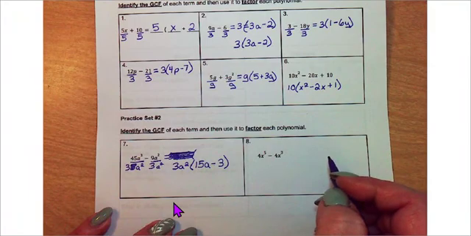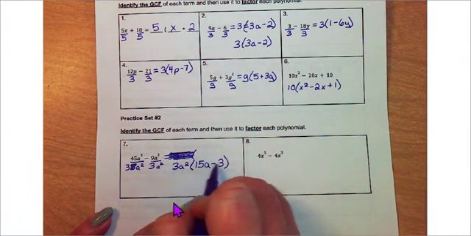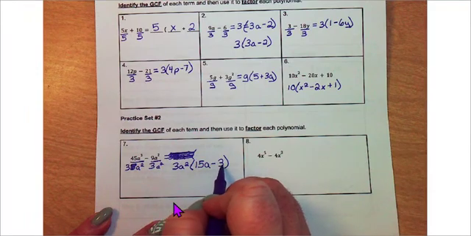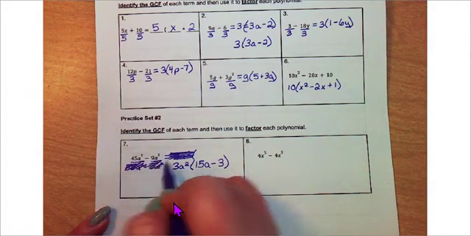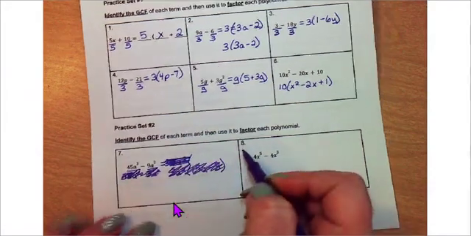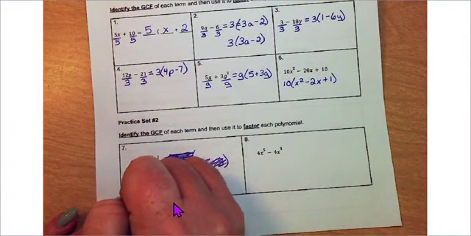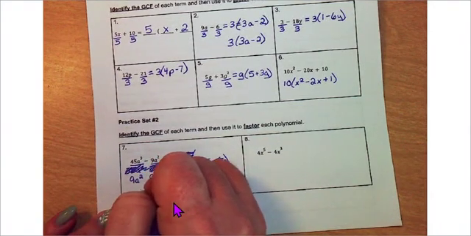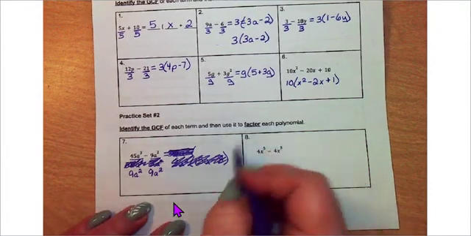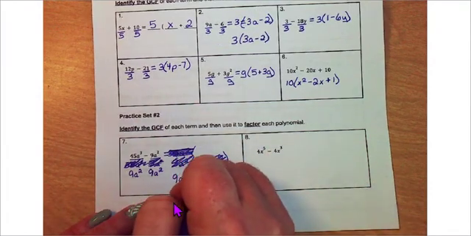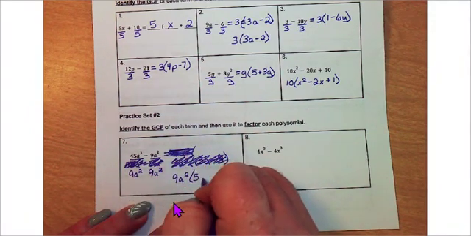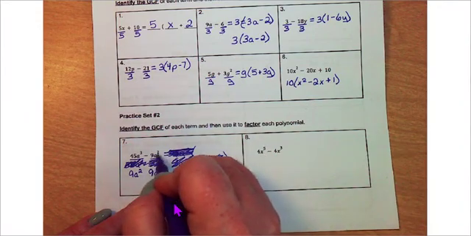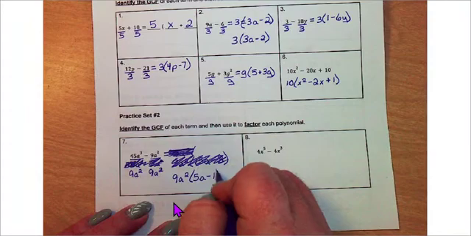Oh, wait a minute. Go back to number 7. If I look, this is in my factored form. There's a bigger number than 3. The biggest number is 9a squared. I didn't use my Desmos. You've got to use it. So I'm going to factor out a 9a squared. So 45 divided by 9 is 5a. 9a squared divided by 9a squared is just 1.